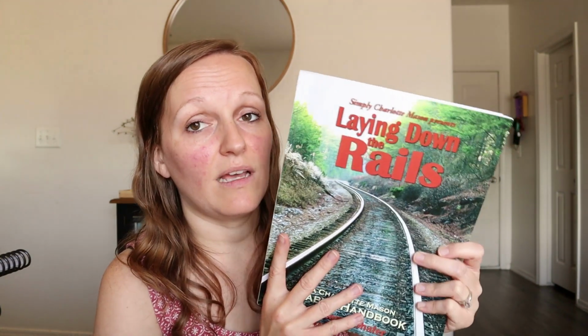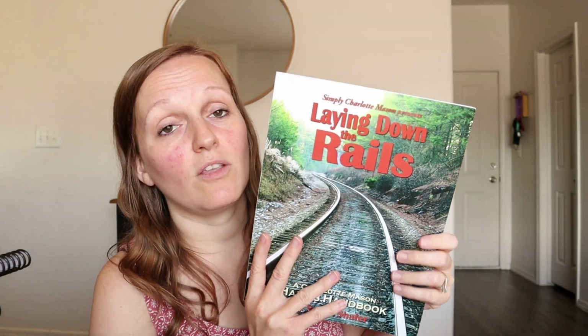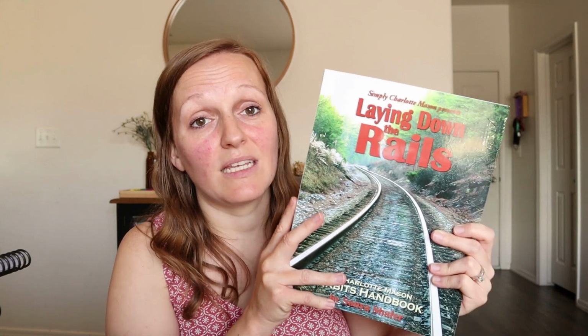And so I'm really excited to use it, and like I mentioned in that video, it's not something that you use just once, you know, for one year. It's going to be something that you use year after year after year, because there's so many different habits and character traits in this book. So I'm really looking forward to diving into that and just training my children up in the way that they should go.